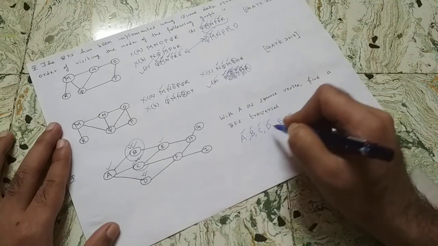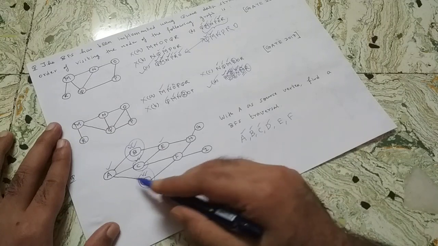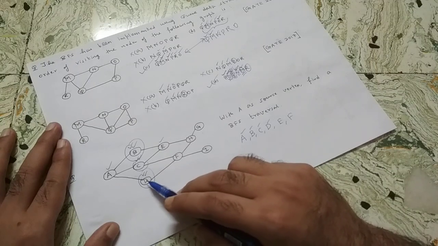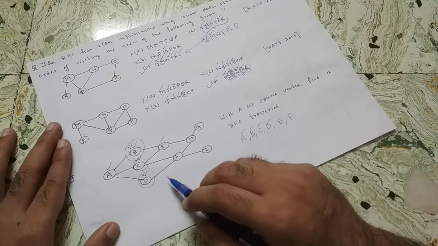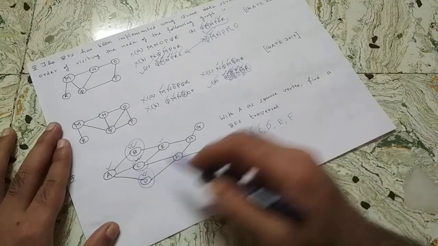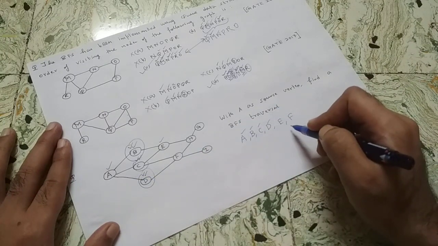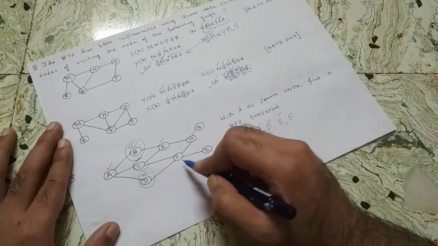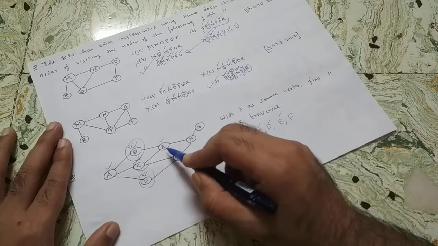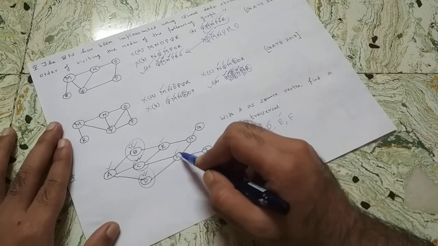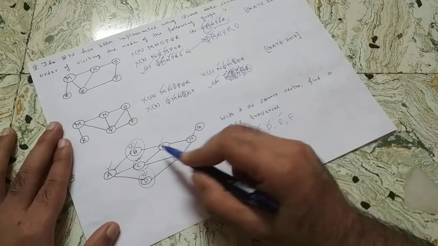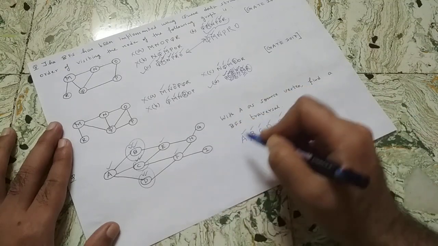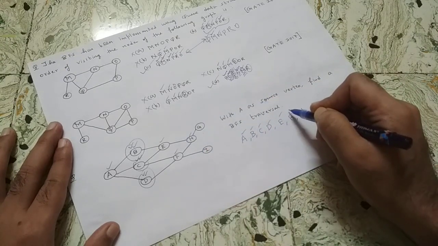Now the next vertex to consider is D. Starting from D, what are the adjacent vertices? A and F are the adjacent vertices of D. So I can visit them in any order that I want. But A has already been visited and F has already been visited. So I have nothing else to do with D. Now I'll consider E. With E as my current vertex, I find that there are three adjacent vertices, C, B and H. Out of C, B and H, only H has not been visited. So I'll visit H.